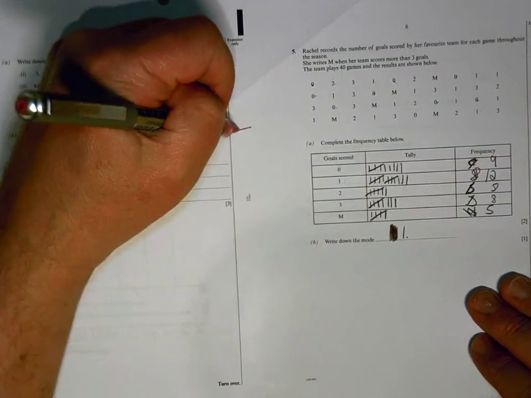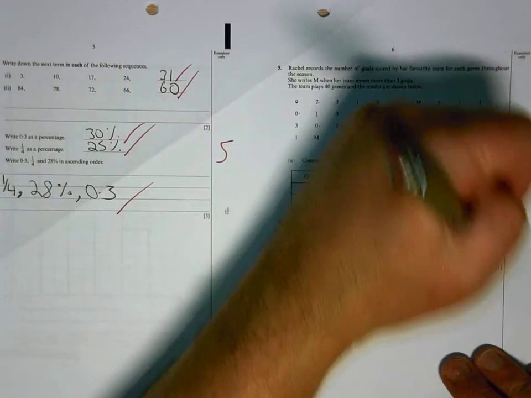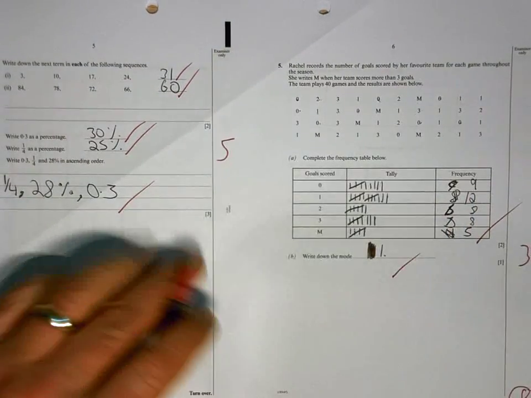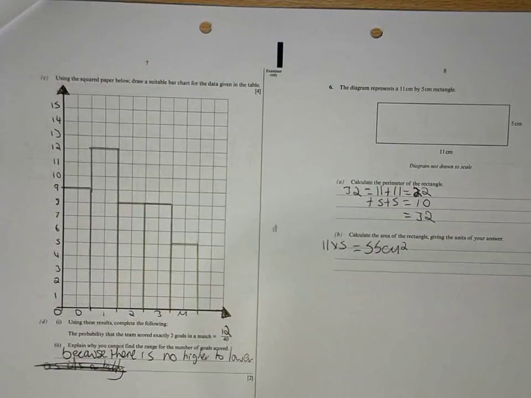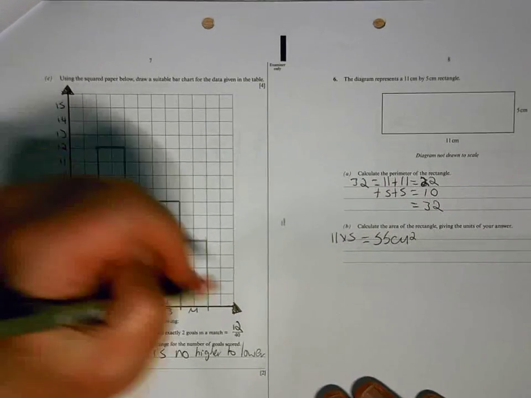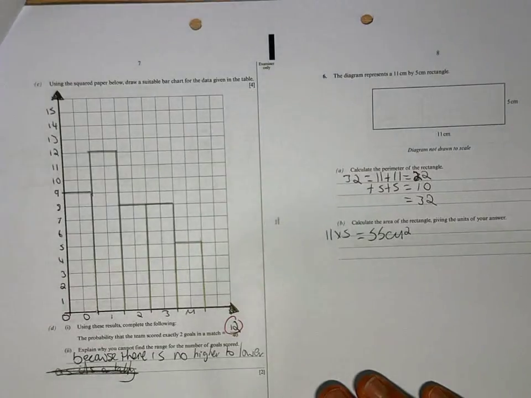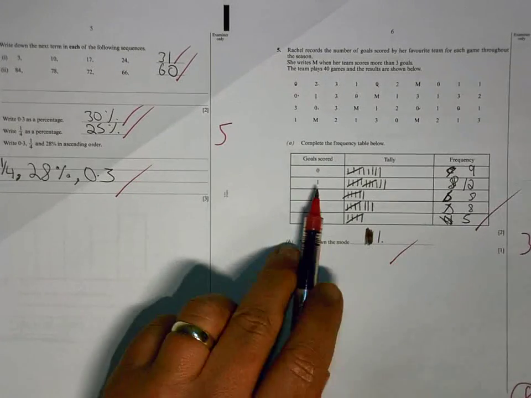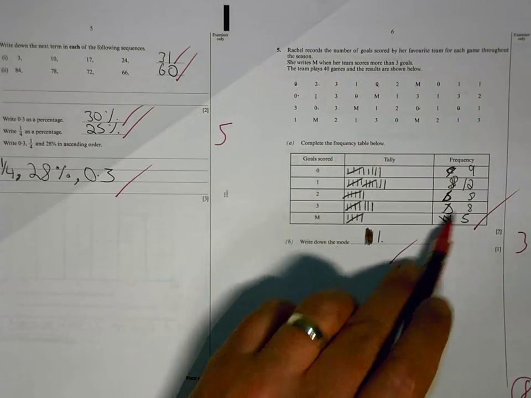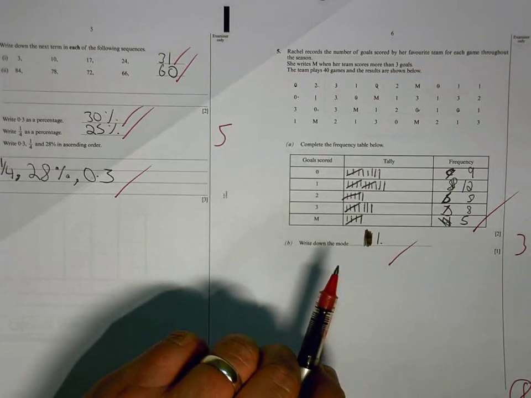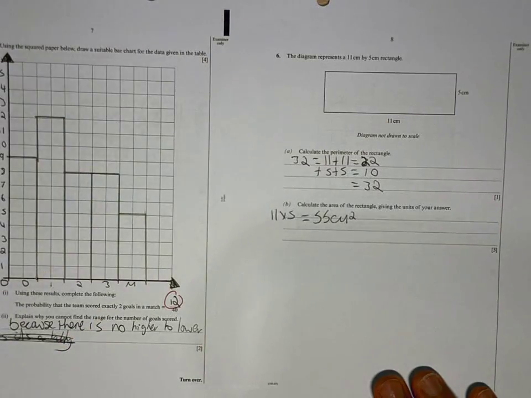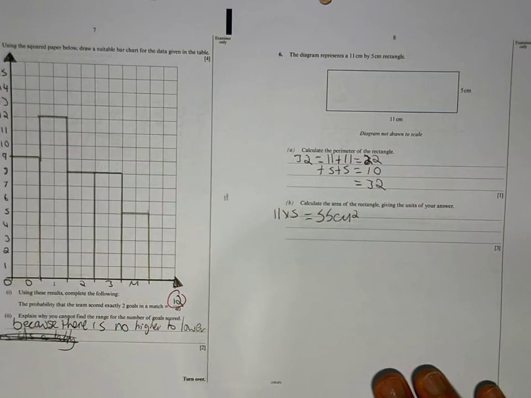Quarter 28.3. Excellent. That's right. That's right. 8 for the page. Right. 12 is wrong. Exactly 2 goals. If you look, exactly 2 is 8, not 12. Sorry, 6.